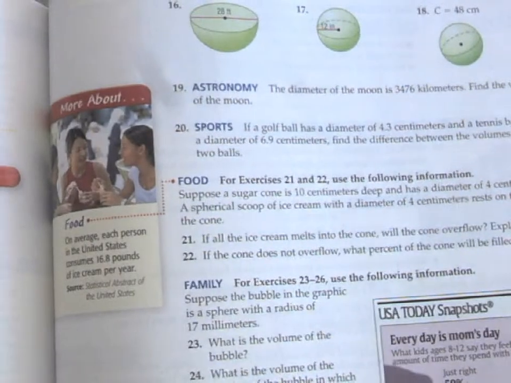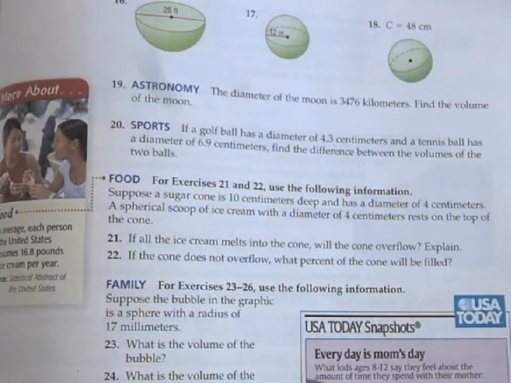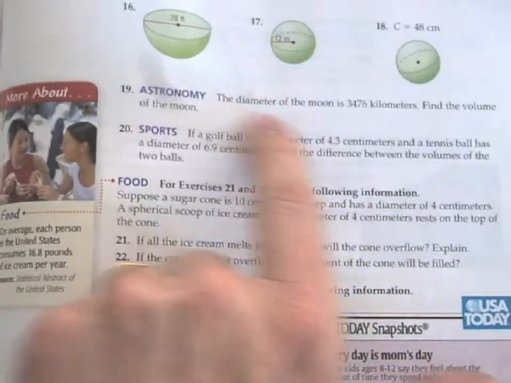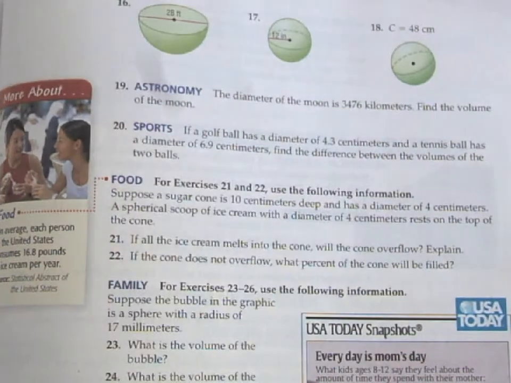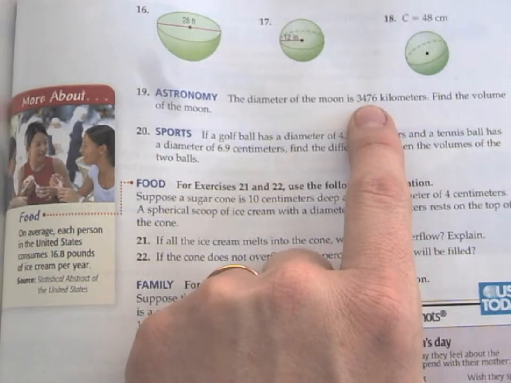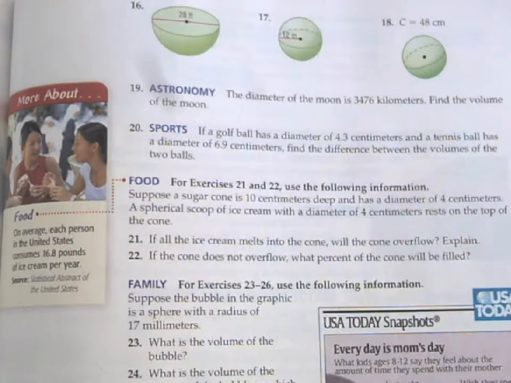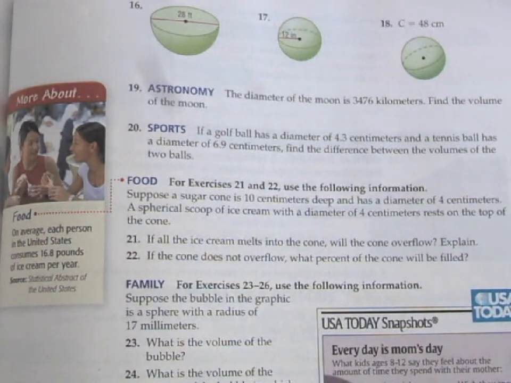All right, 19 and 20. Let's take a look at those. 19 is not too bad. They give you the diameter and they want the volume, but remember that volume uses radius. So you're going to have to take this number, the diameter, and divide it by 2. That will give you your radius, and then you can plug that into your volume formula. No big deal.